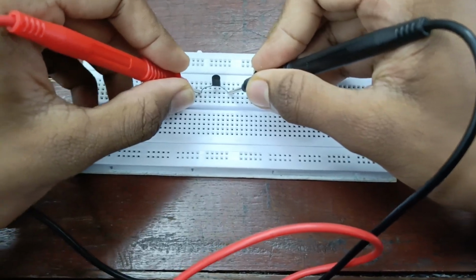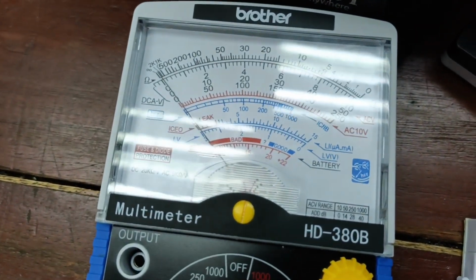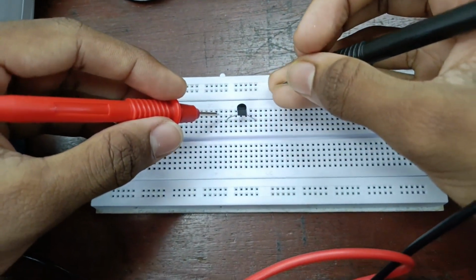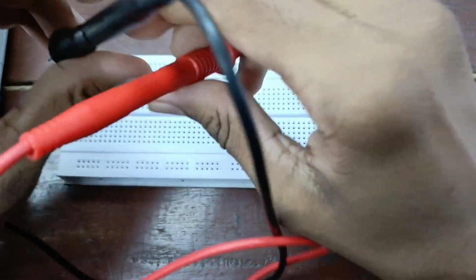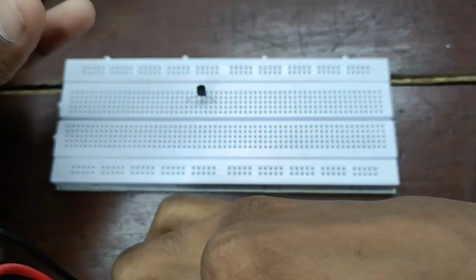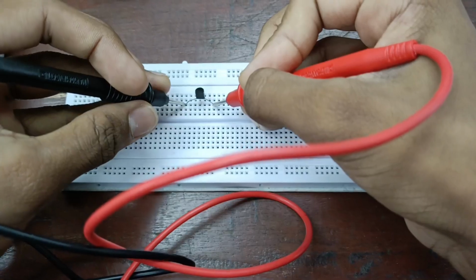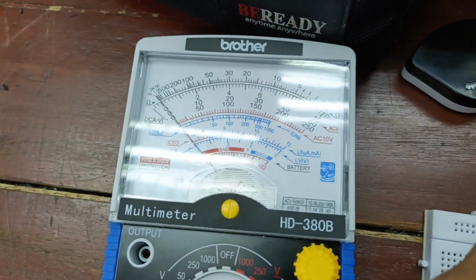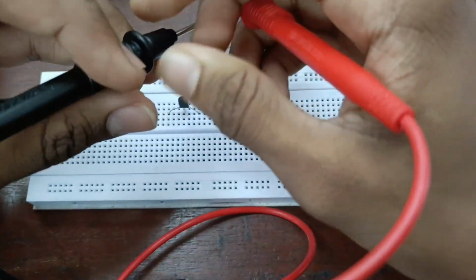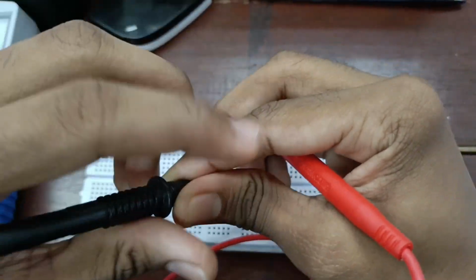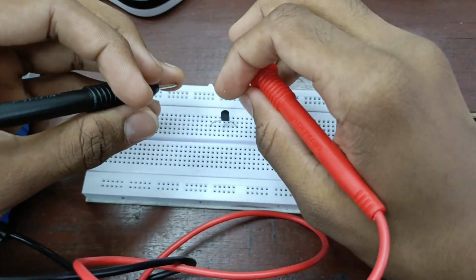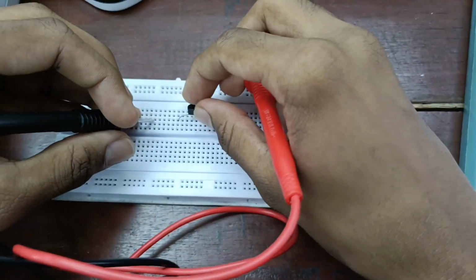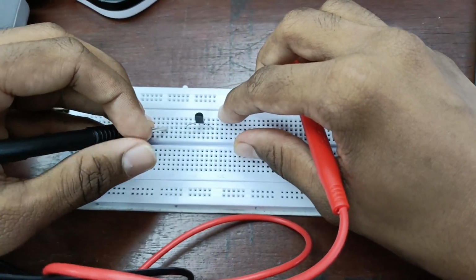Now we get our reading in the multimeter. For the second one, we need to reverse the probes. So we need to touch the black probe at the first terminal and the red probe to the third terminal. As you guys can see, we get two infinite readings. So if both readings show a high reading, then the transistor is a silicon type transistor. So it means our transistor is a silicon type transistor. So that's it.